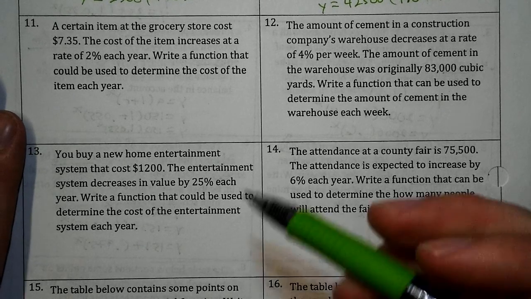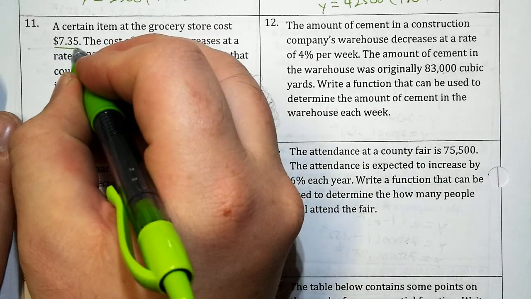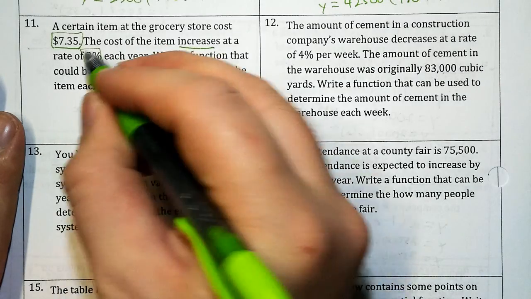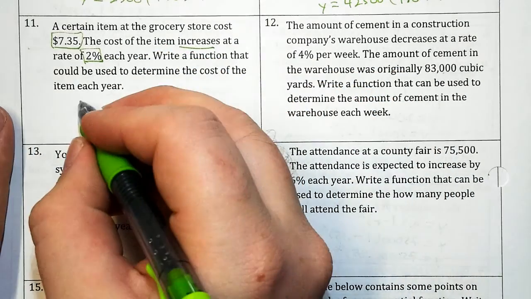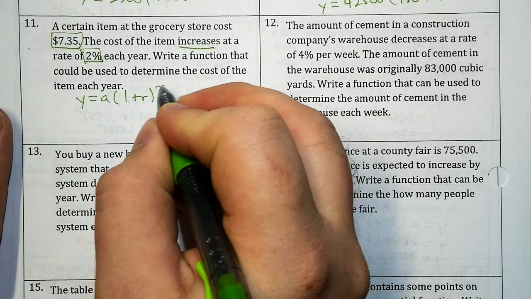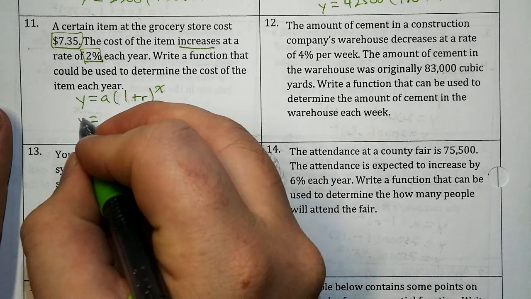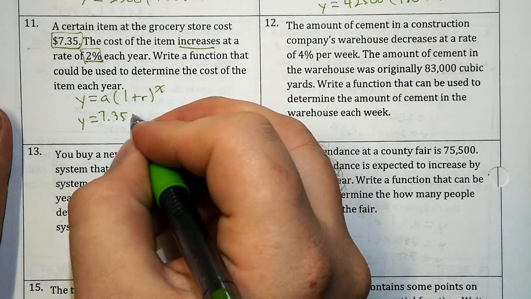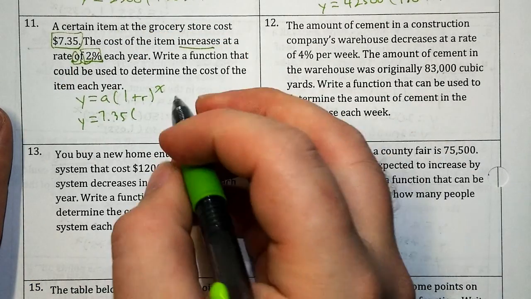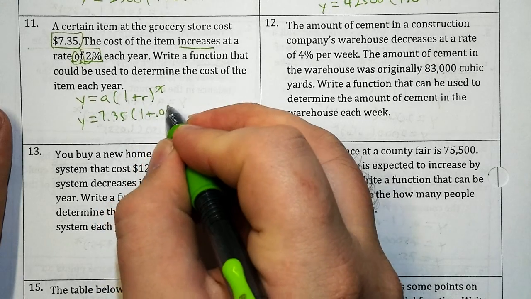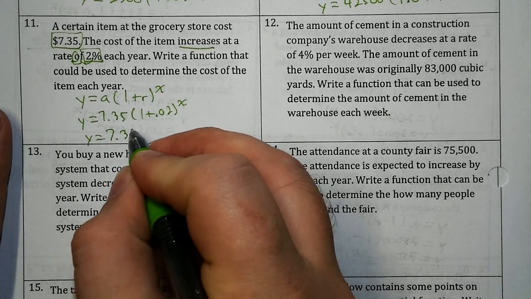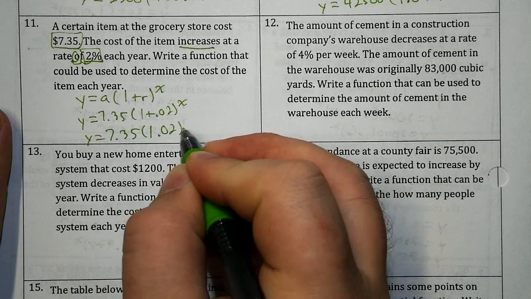Okay, so on 11, it says a certain item in a grocery store costs $7.35. The cost of the item increases at 2% each year. What could be used to determine the cost of the item? That is a growth, so let's use our growth equation. Initially, that item cost $7.35. 2%, change it into a decimal, ready? 1, 2, so that's 0.02. And we can combine those, so y equals 7.35 times 1.02 raised to the x.